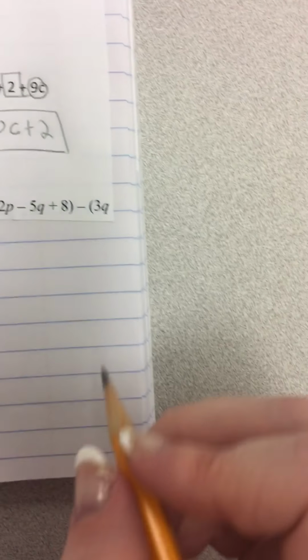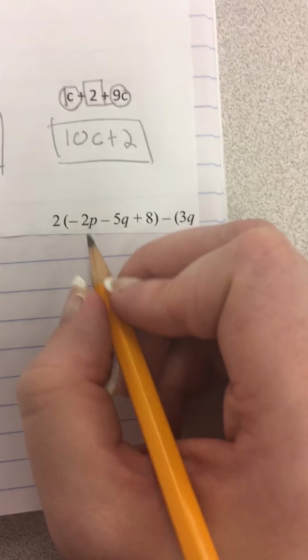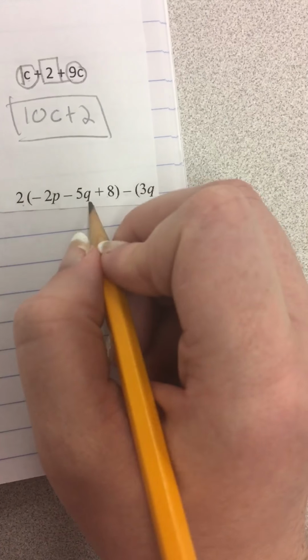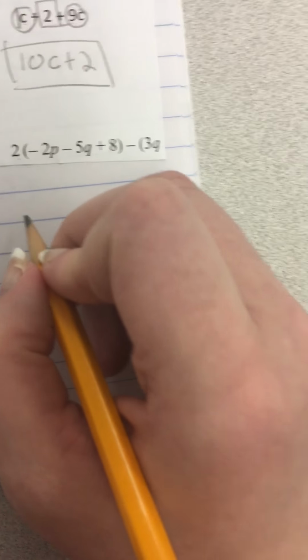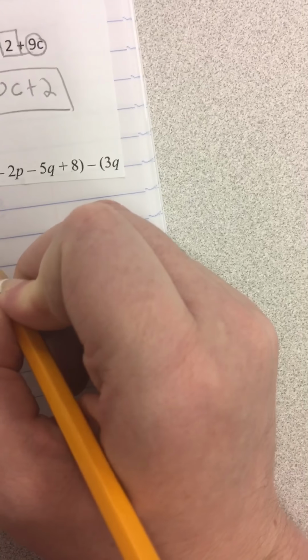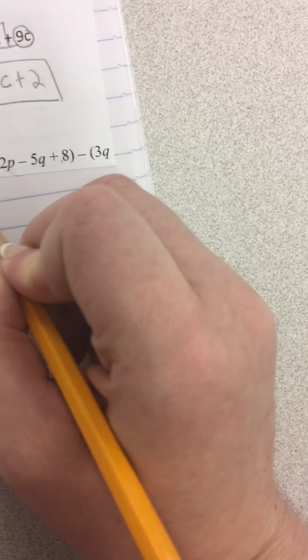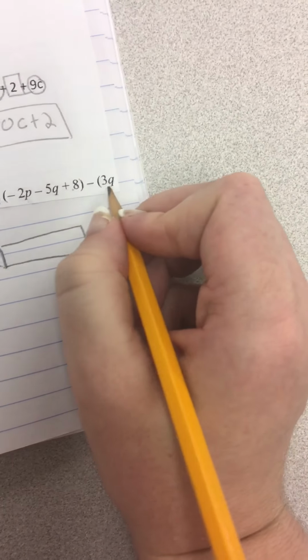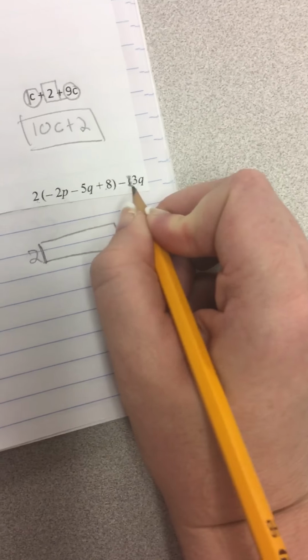All right, so lastly, we have this 2 distributed into this parentheses. So we're going to make it a box, and again, 1 number outside, so 1 side length here, 3 numbers inside, and we'll deal with this negative 3q later.